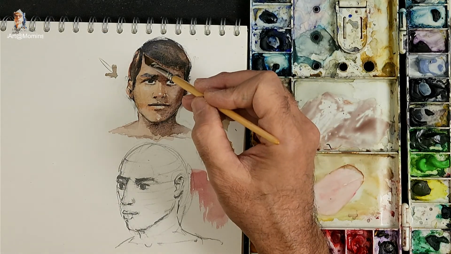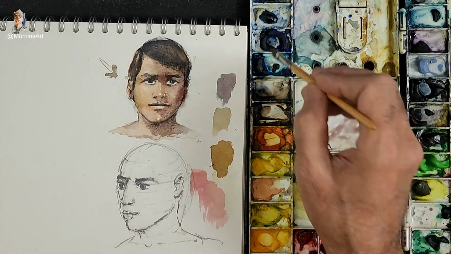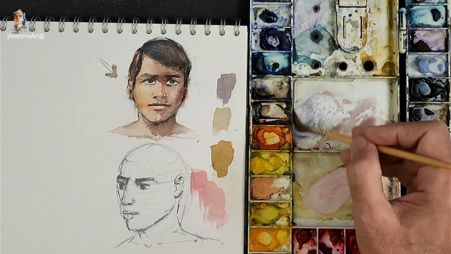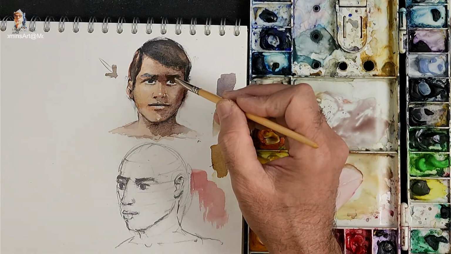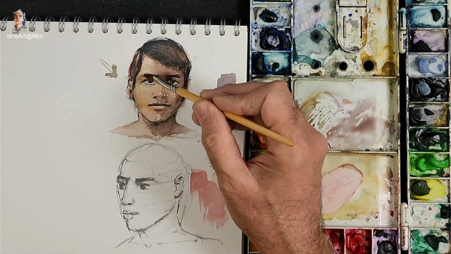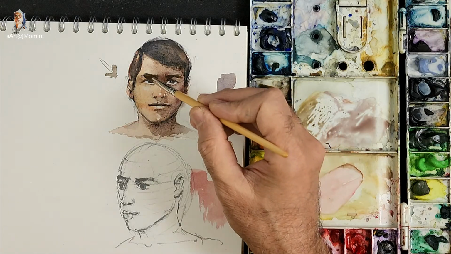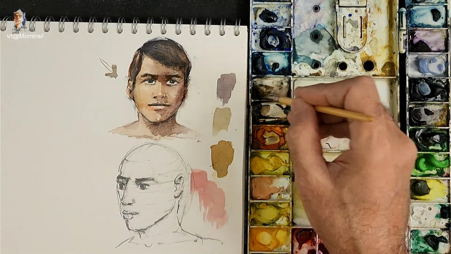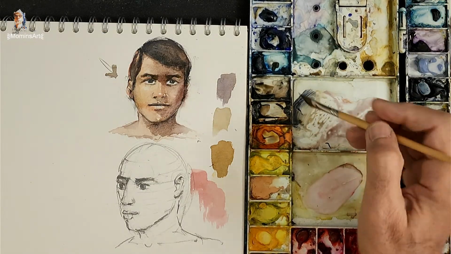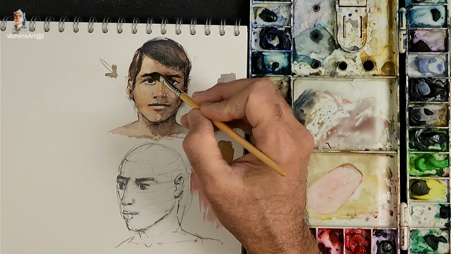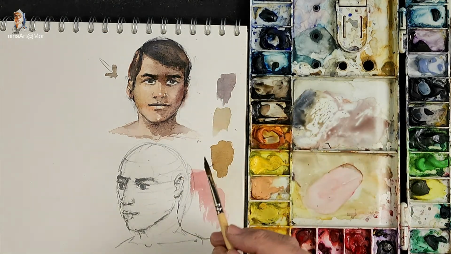Here's some shadow of the hair, keep some highlight here on the forehead. Let's get some French ultramarine, some cadmium orange, maybe a little bit of sepia, to get some more dark value in the eyebrows. I left the eyebrows unattended. Let's get some sepia and French ultramarine, a nice dark color, and give him nice dark eyebrows.